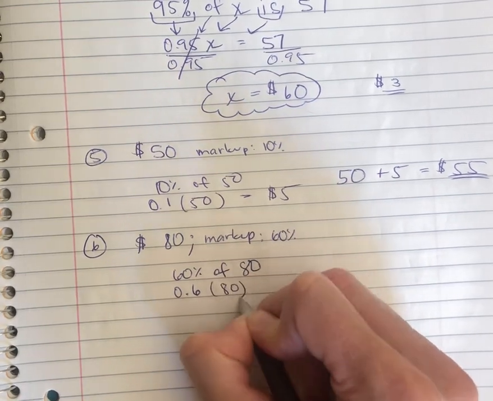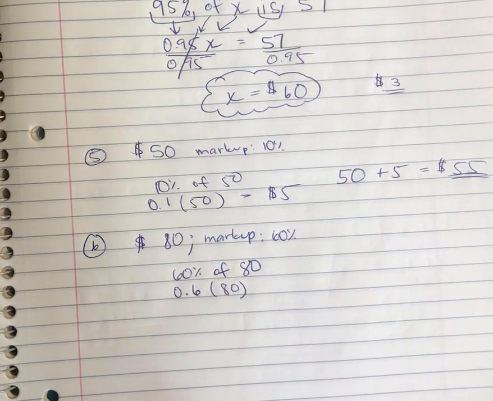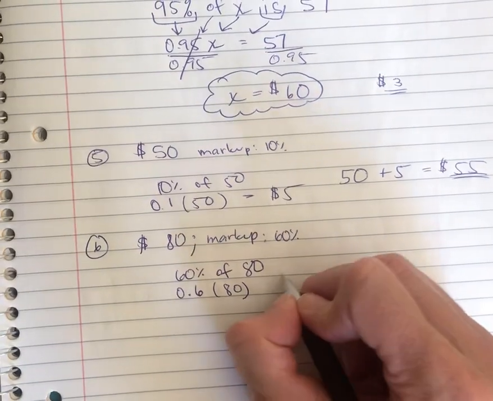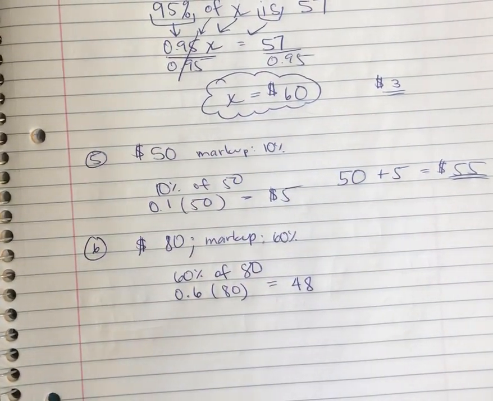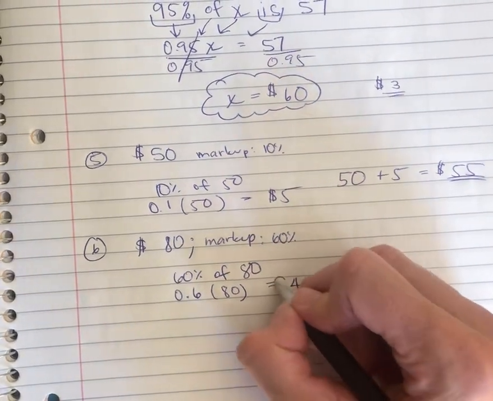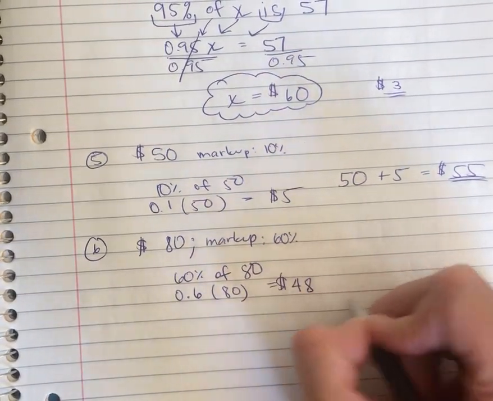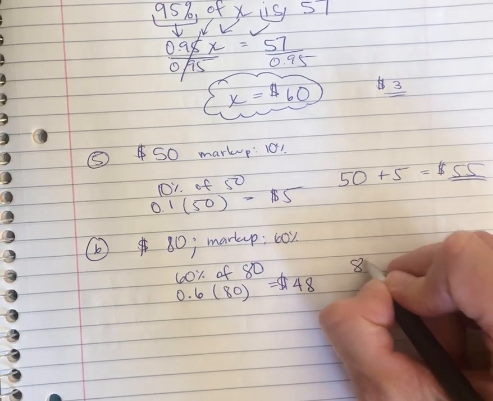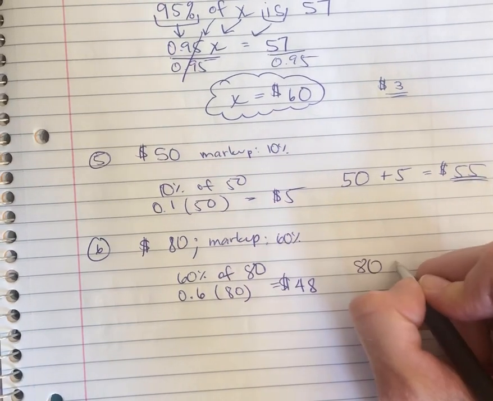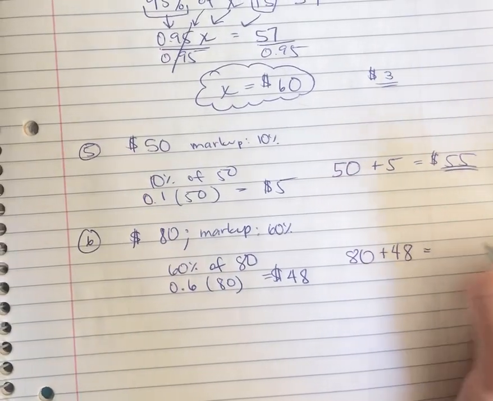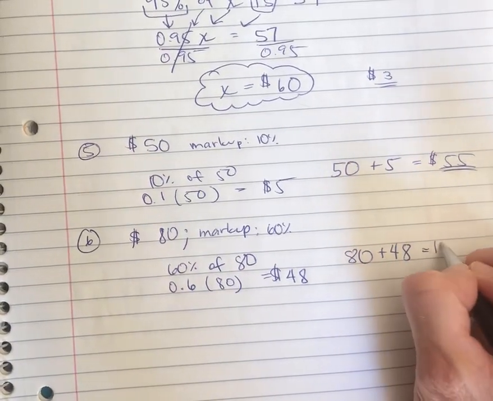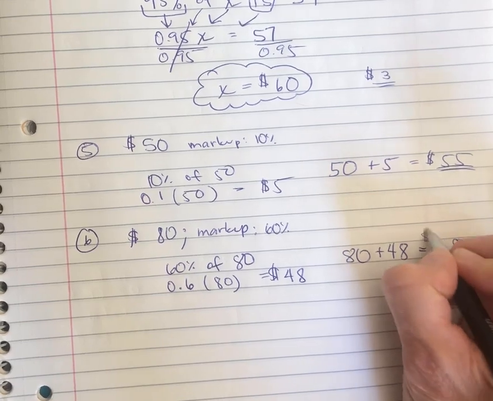Of means to multiply. I bet you can do this one in your head. We get $48 is the amount they're gonna mark it up. Okay, so this is the amount of the markup. The product started as $80. The store is gonna mark it up $48, so we have to add it. And 80 plus 48 is 128.